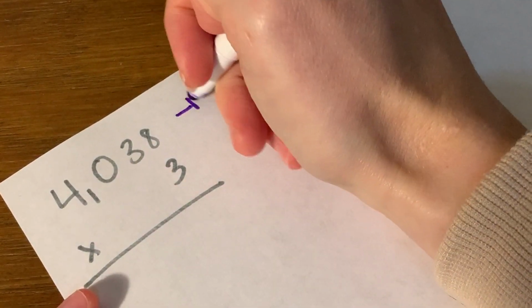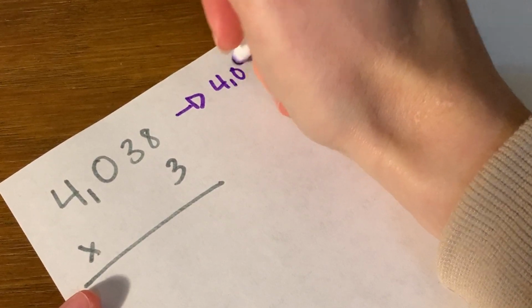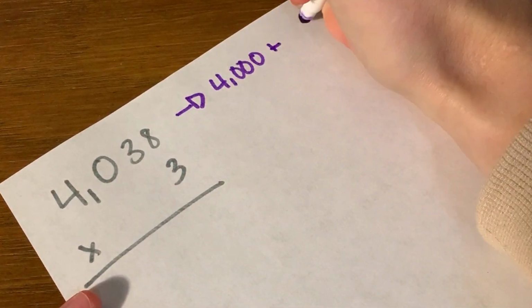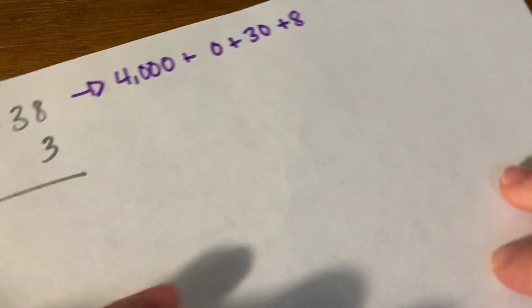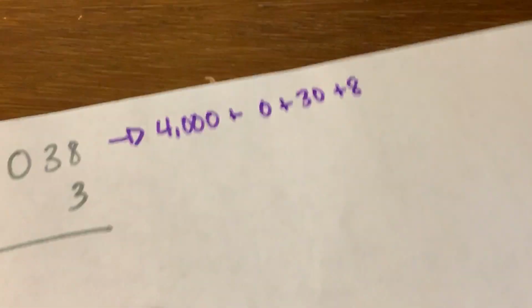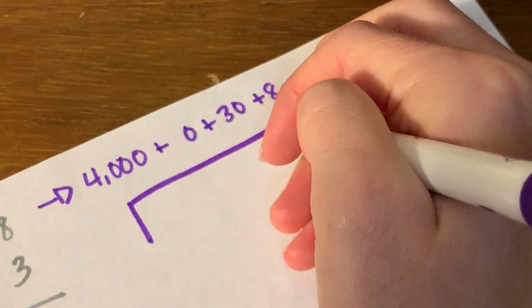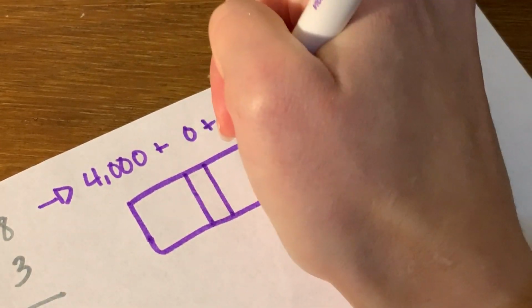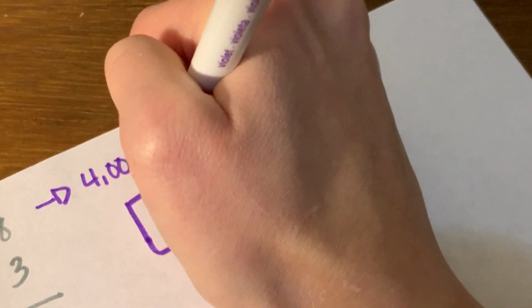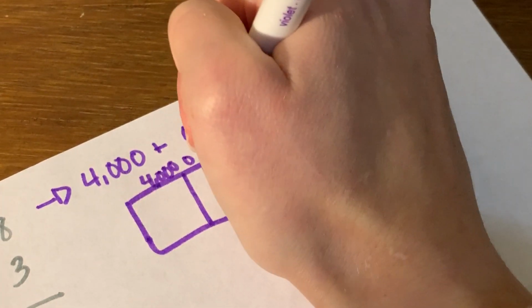Okay, so I'm going to go ahead and start out with area model, breaking it up into expanded form. 4,000 plus 0 plus 30 plus 8. Okay, so I'm going to draw my area model. And I've got 4,000 plus 0 plus 30 plus 8. So 4,000, 0, 30, 8 times 3.